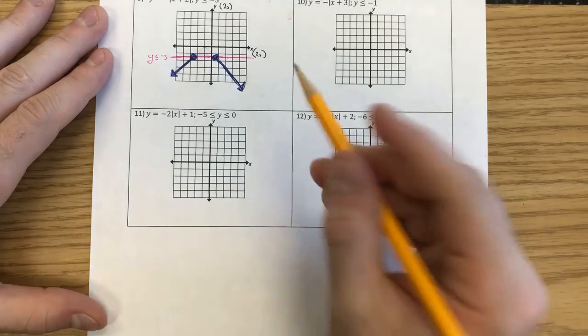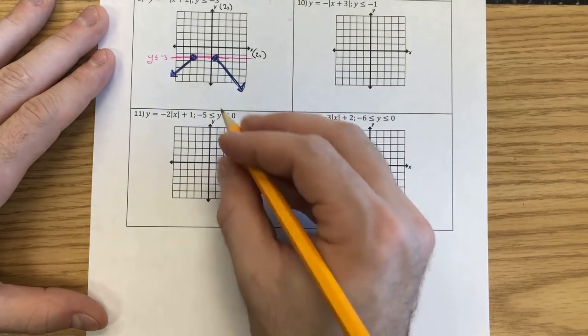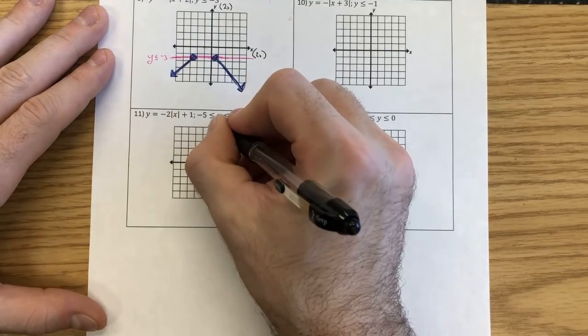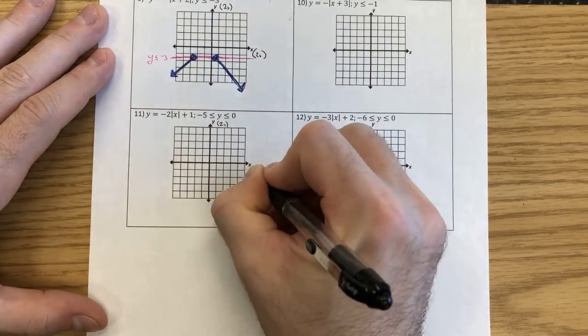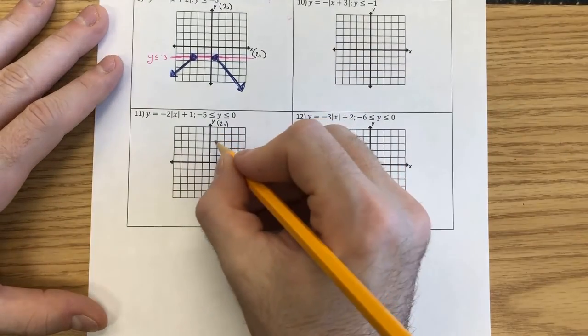And so our last example is an absolute value that has both a floor and a ceiling. So again, I see that I have a value at -5, so I'm going to do these by 2s. This just allows me to fit everything I need onto the graph.